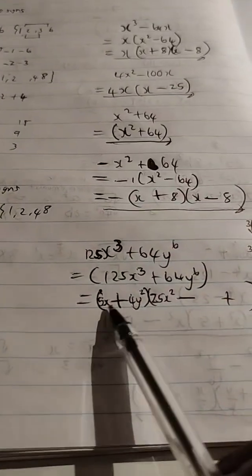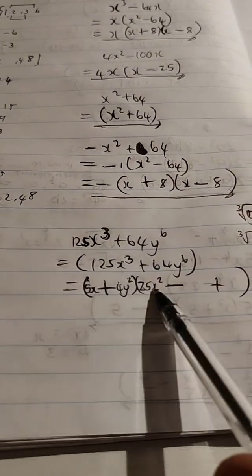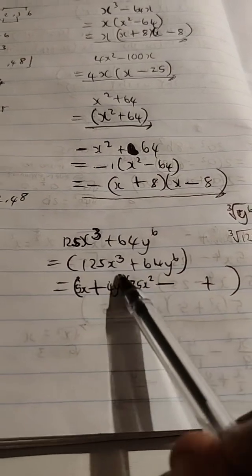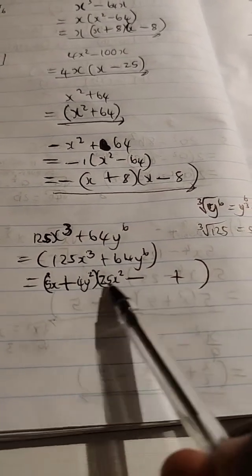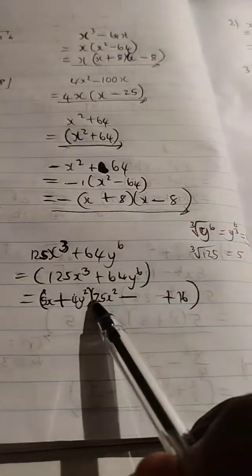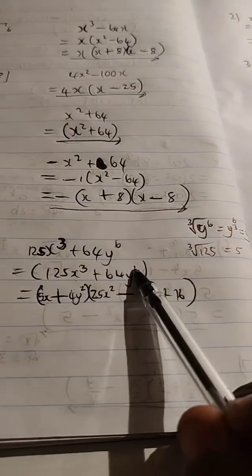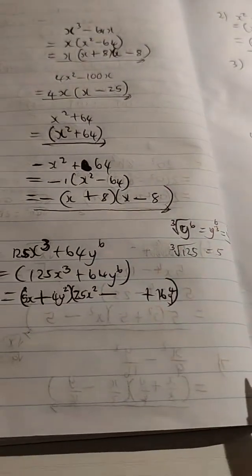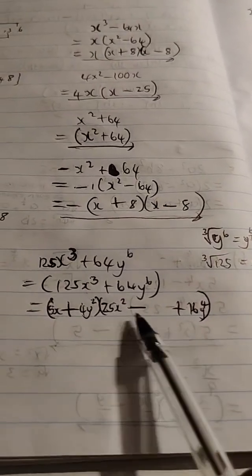Then if you square 5x, you get 25x squared. 5 times 25 gives you 125. X times x squared gives you x cubed. The last term with the last term: 4 times what gives you 64, that is 16. Then y squared times y to the power what gives you y to the power 6, that's y to the power 4.